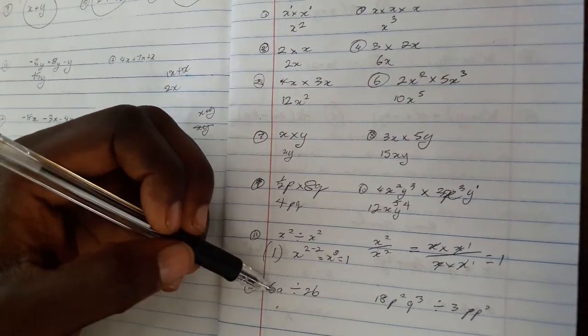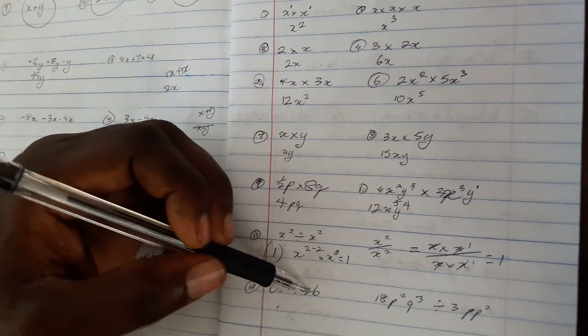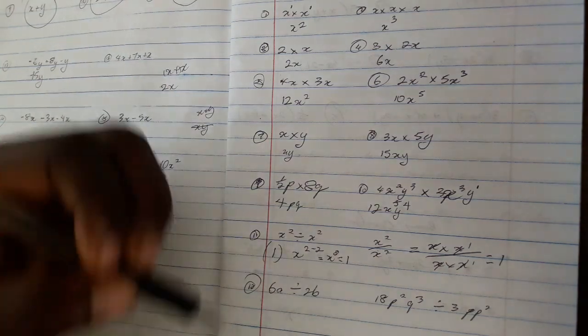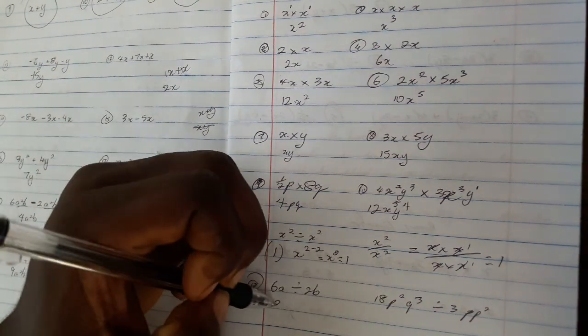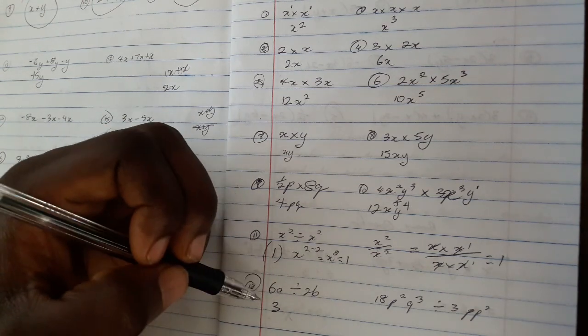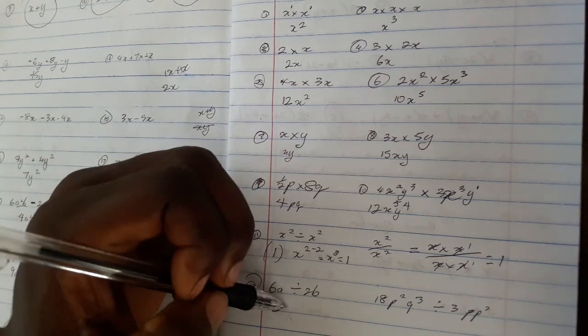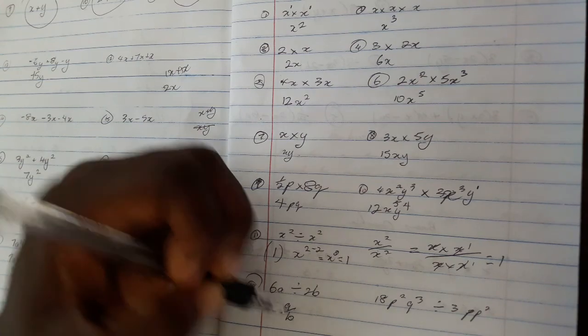So what about this? 6a divided by 2b. Well, we know the numbers can divide the numbers. 6 divided by 2 is 3. So what is a divided by b? It is a over b.